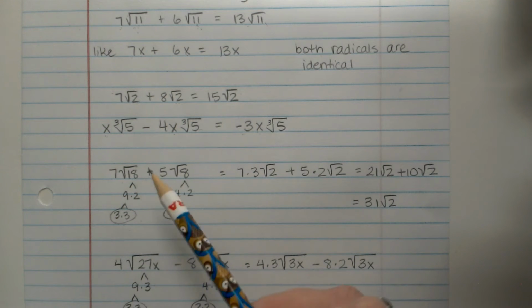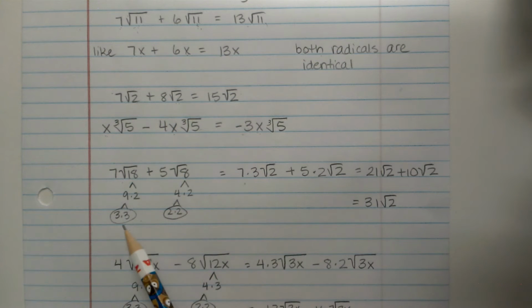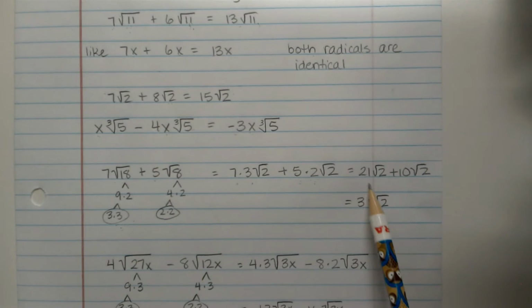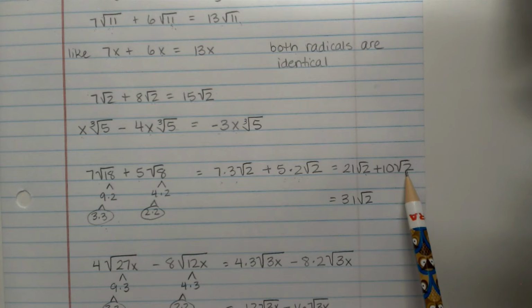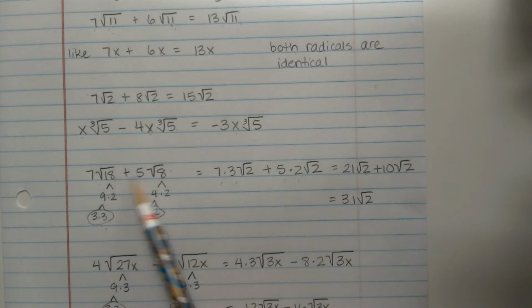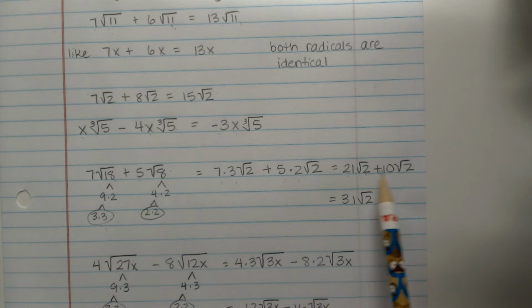I simplified both of the radicals, and I end up getting 7. I pulled out a 3. Here I pulled out a 2, and there was already a 5, so you have to multiply it. And look, I end up getting 21 square roots of 2 and 10 square roots of 2 just by simplifying the radicals. So I had to do that first. Once I simplified the radicals, now I see, well, I've got 21 of them and 10 more of them. I can combine them together.